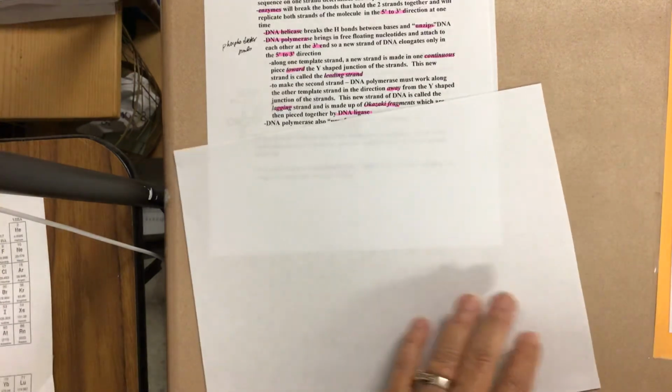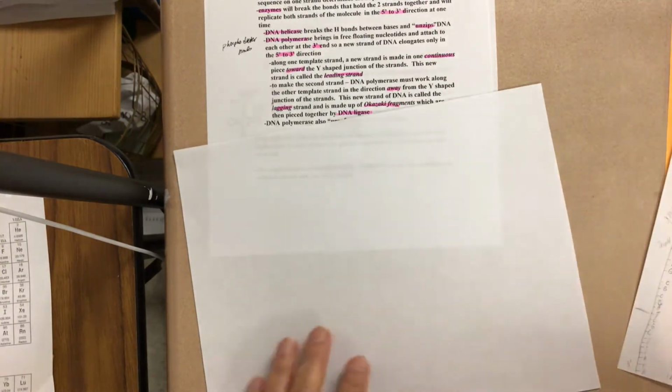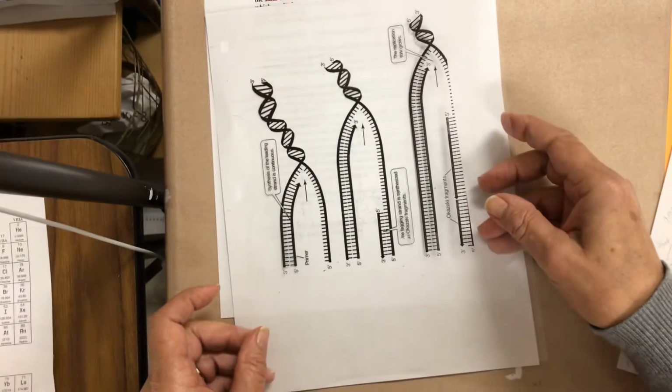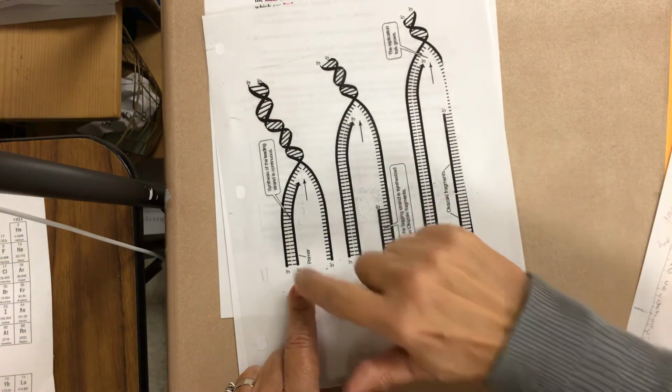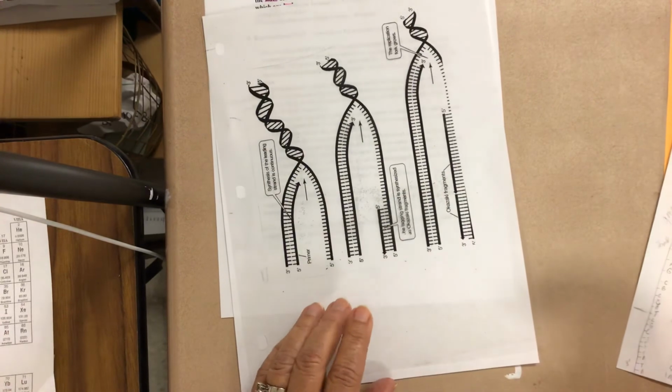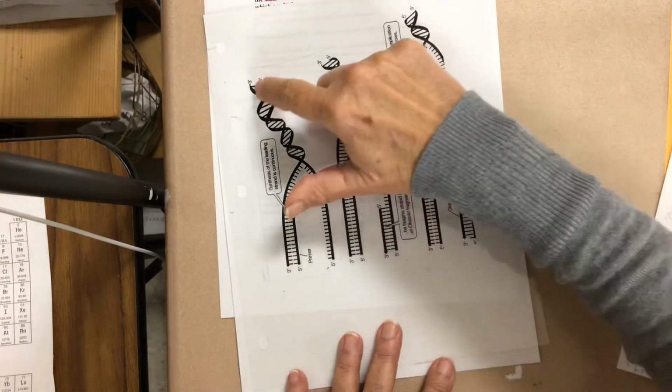Now, I thought about drawing replication out, but I will draw it on the board, and then I will have someone send you a picture of it. Here's a DNA molecule, and it's just going to show you the leading and lagging strand, but it doesn't show you the bases. So it's important that when you get that picture sent to you that you draw it into your notes. Okay, so here's your DNA helix.